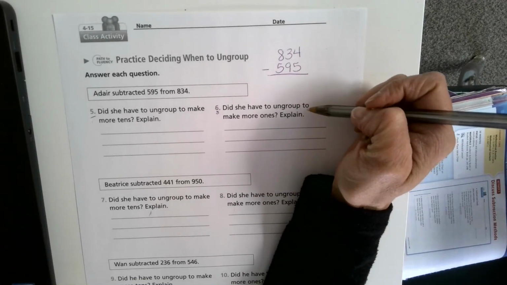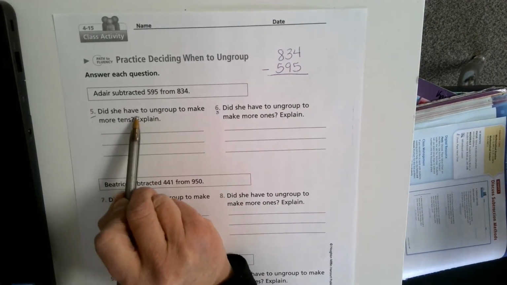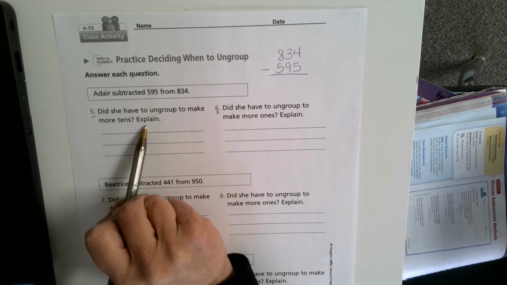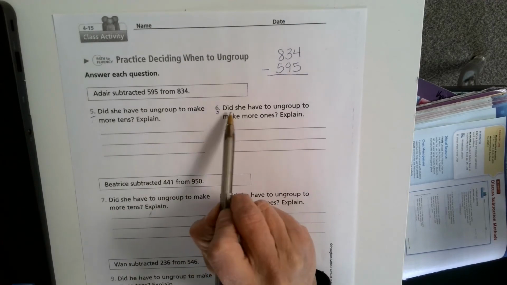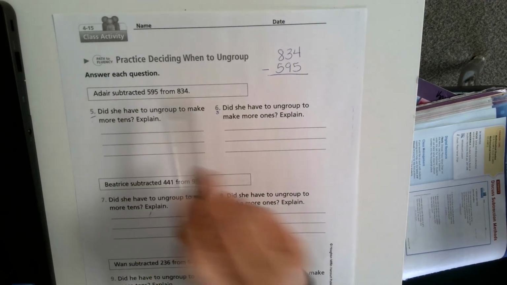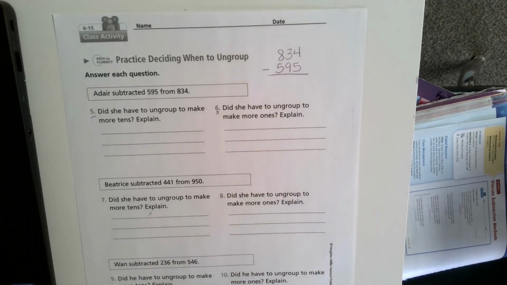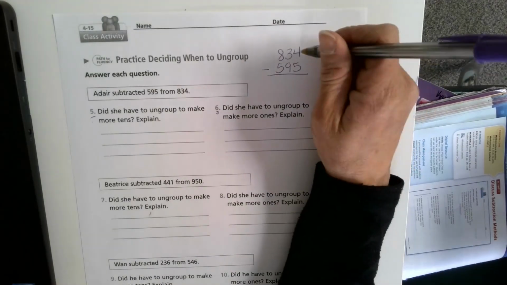The questions we're going to be answering for this problem are, did she have to ungroup to make more tens? We're going to have to explain our answer. And did Adair have to ungroup to make more ones? Explain. So let's just solve the problem and see.